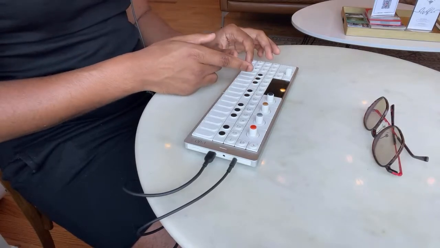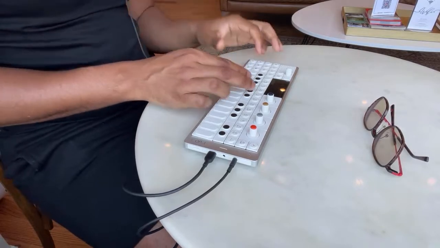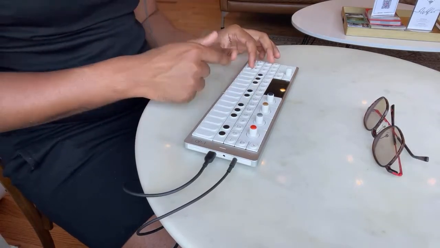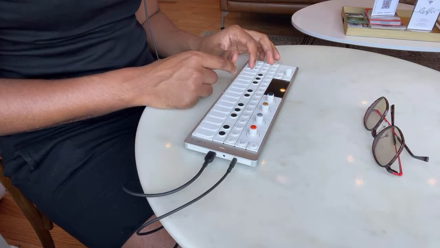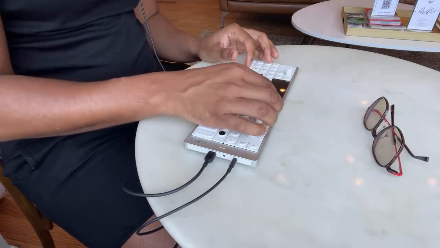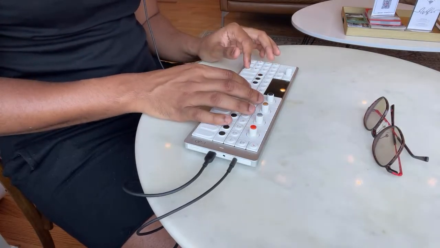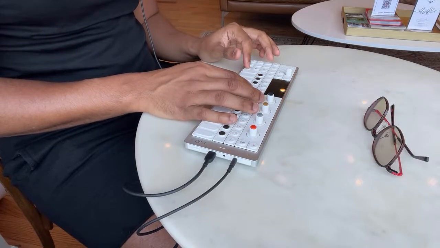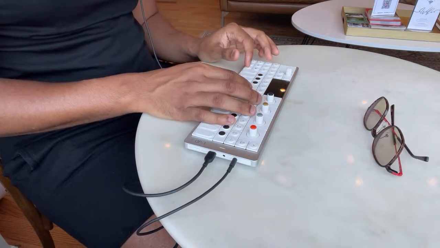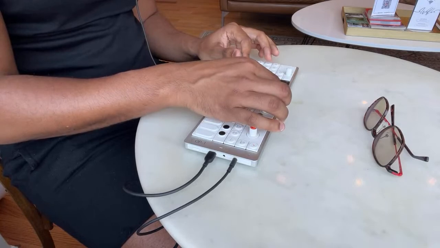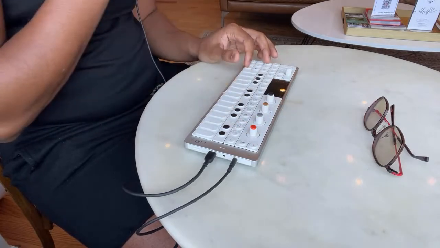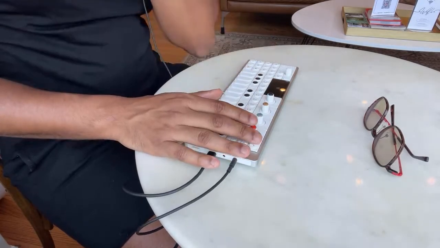Right, so it just doesn't do it exactly, and it doesn't play the sound as I'm holding shift either. That's what's weird about it. What happens if I hold shift? So that erases everything.